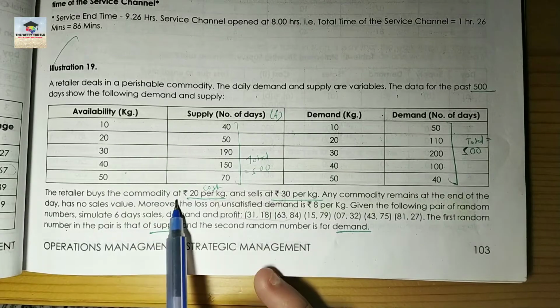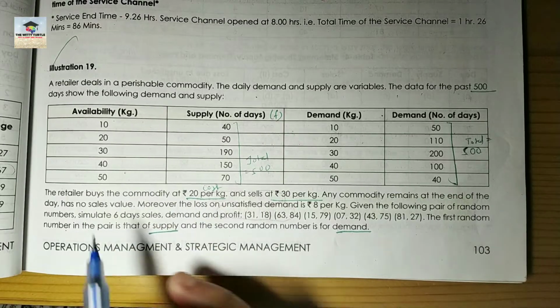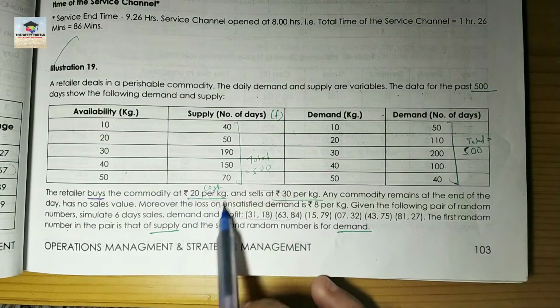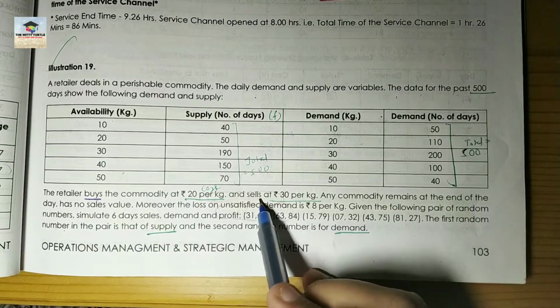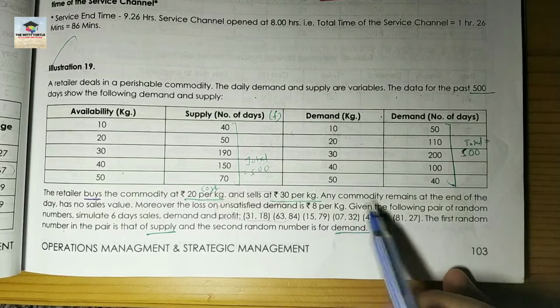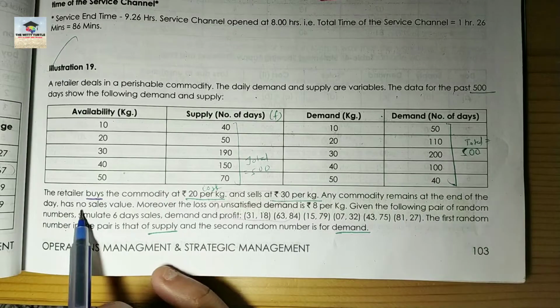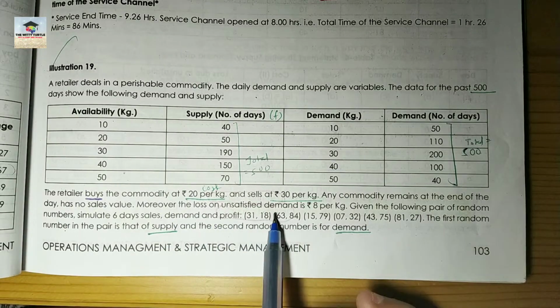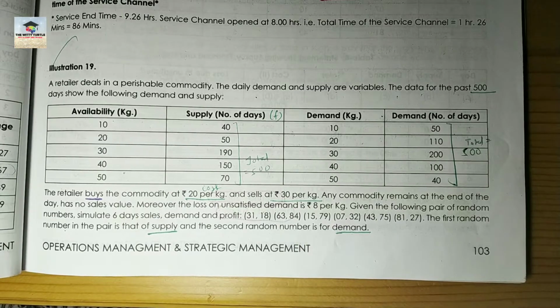The retailer buys the commodity at 20 rupees per kg. That means this is your cost. He's buying the commodity at 20 rupees per kg and it sells at 30 rupees per kg. So here the profit is how much? 10 rupees per kg. Any commodity that remains at the end of the day has no sales value. So if any commodity is remaining at the end of the day, that is a total waste because it has got no resale value. Moreover, the loss on unsatisfied demand is 8 rupees per kg.